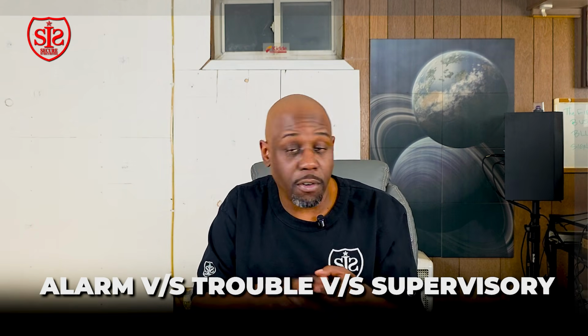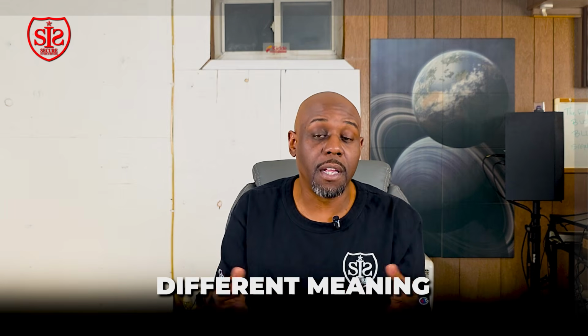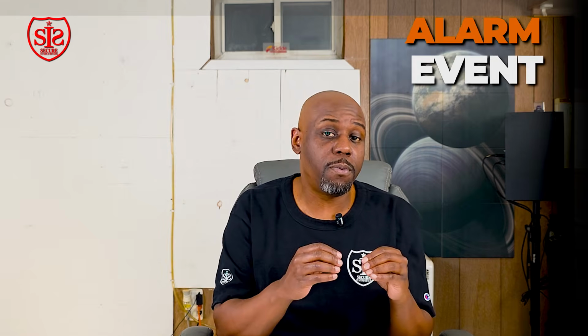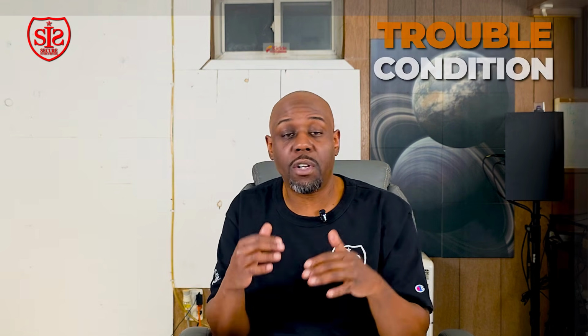That is alarm versus trouble versus supervisory. Believe it or not, this is the most failed concept when it comes to taking a test on NICET Level 1. Each alarm, supervisory, and trouble signal has a different priority and a different meaning. So if a smoke detector is active, that is usually an alarm event. If a supervisory is active, that is usually a tamper event. If you get a low battery condition or open wire, that is usually a trouble condition. And the priority level will determine how Central Station handles this particular signal.